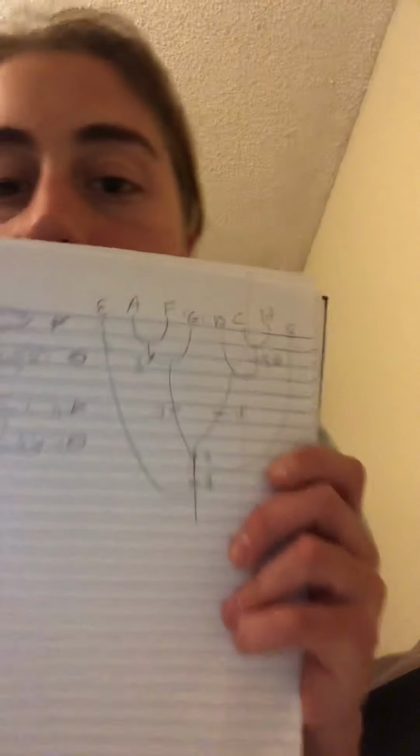And then the difference between G, which is 1, 2, 7, and A and F is 3. So G, 1, 2, 7, D is 1, 2, 4. So you just check them over.